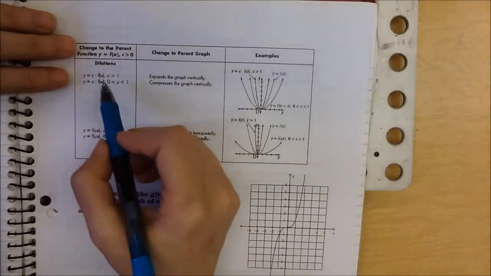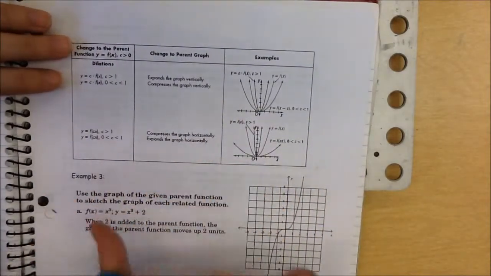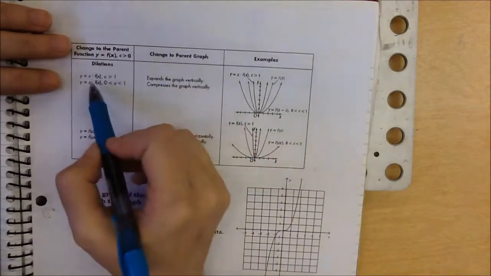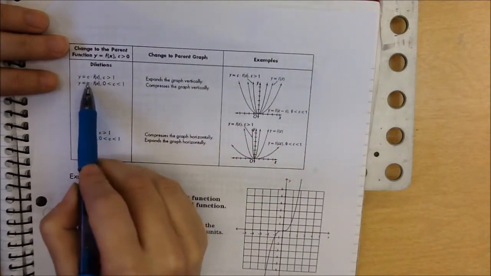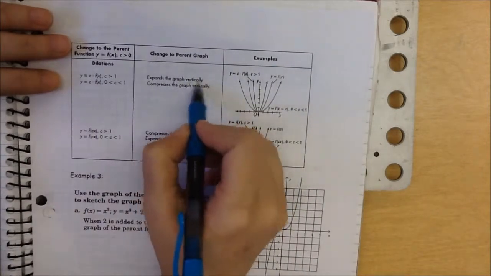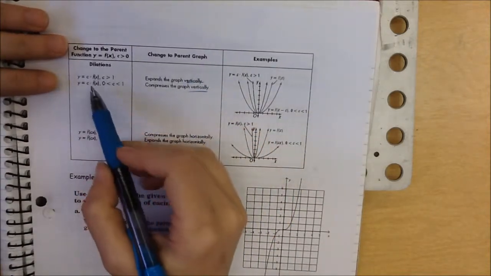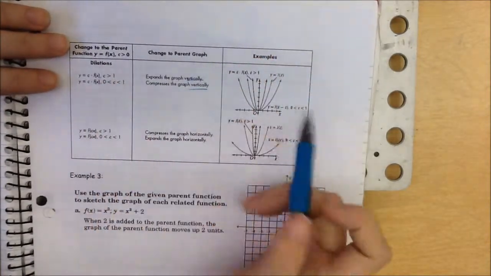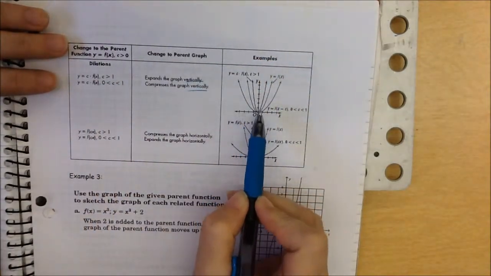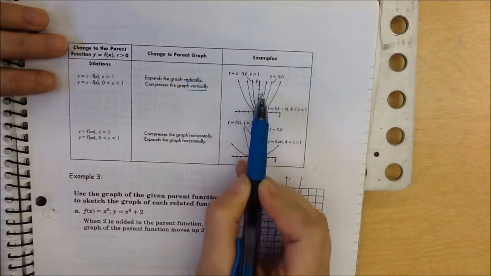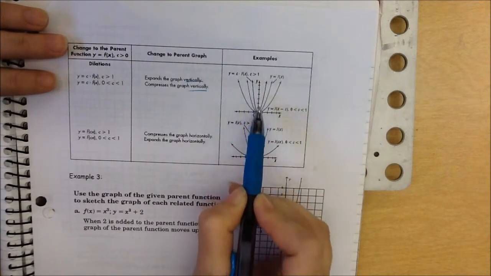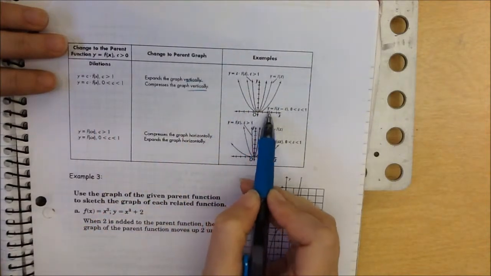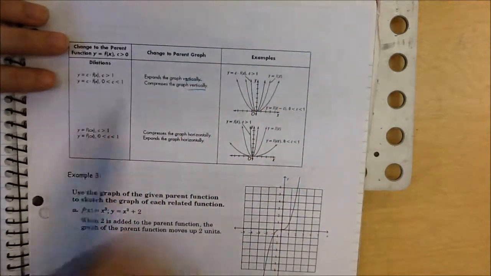Dilations. It's the same sort of thing about horizontal and vertical. If you are multiplying outside the parentheses after the function is applied, then you've got a vertical change, and it's basically going to happen the way you think. The bigger the number, the taller the graph is. This one here is multiplied by a number that's larger than 1. If you're multiplying by something that's less than 1, it will be compressed vertically.